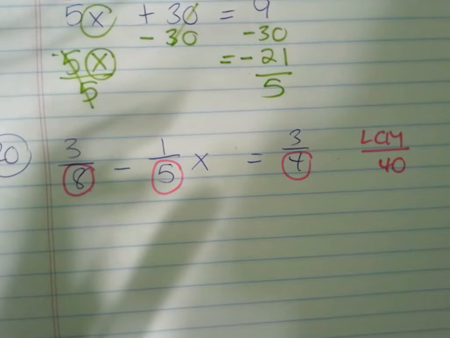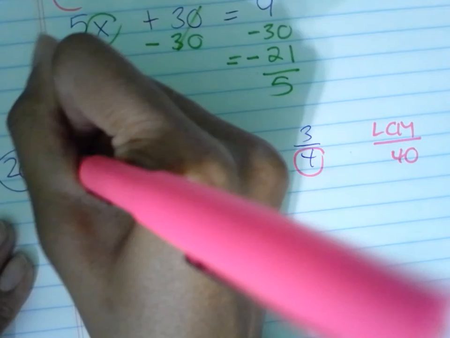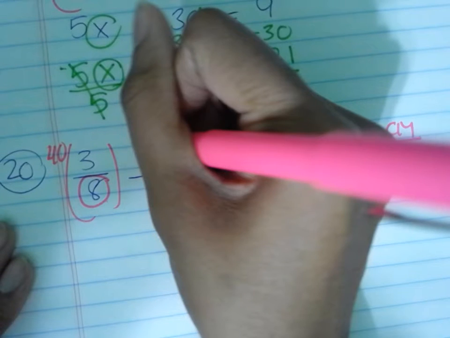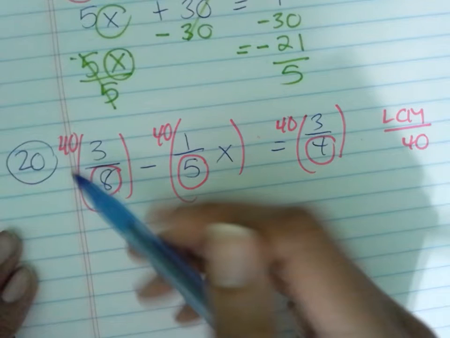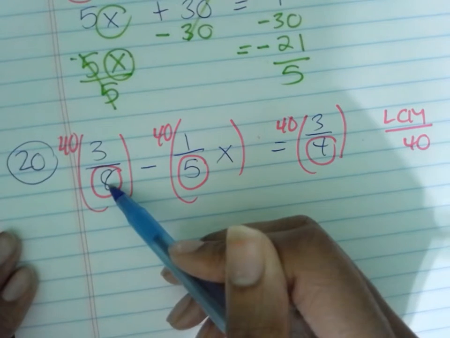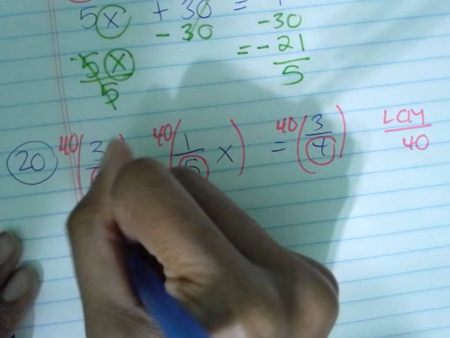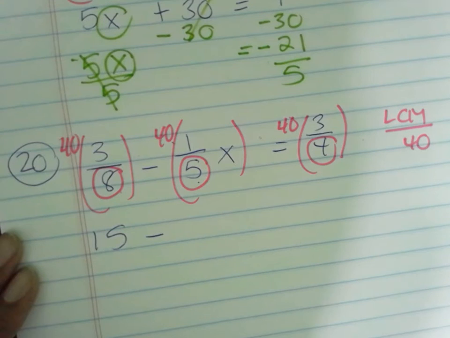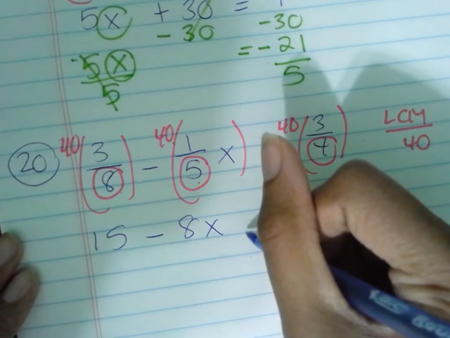All right, there we go. 40. Multiply each one by the LCM. So 40, 40. Again, you know how I like to do it. So here we go. 40 divided by 8 is 5. 5 times 3 is 15. 40 divided by 5 is 8. 8 times 1 is 8. So we have 8x. Forget about that x. 40 divided by 4 is 10. 10 times 3 is 30.